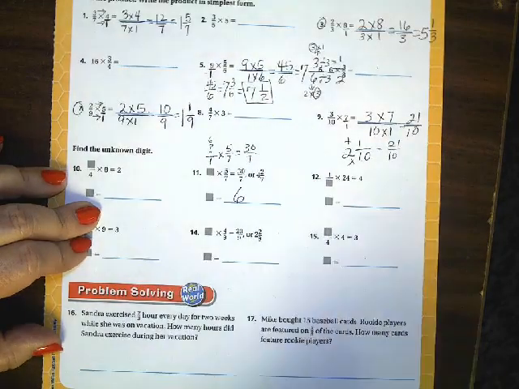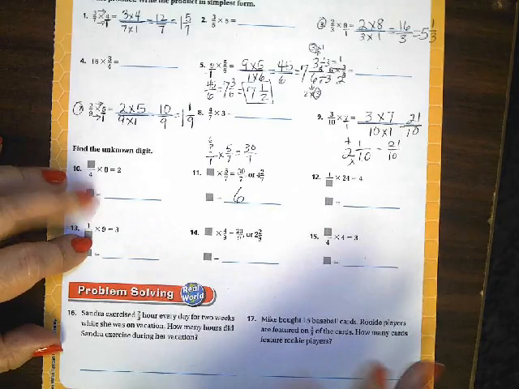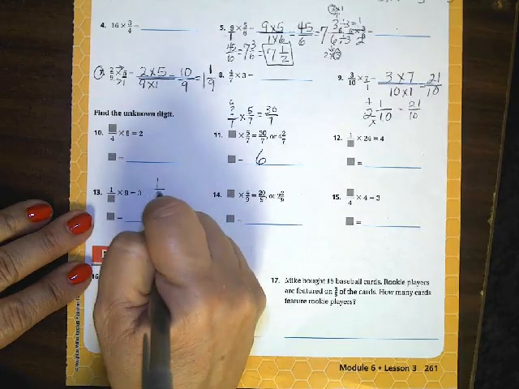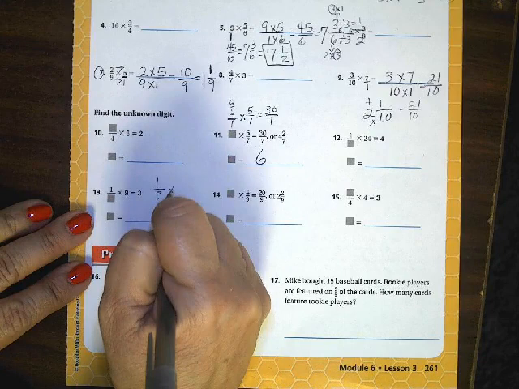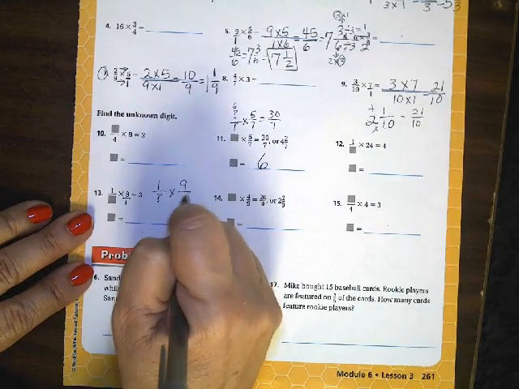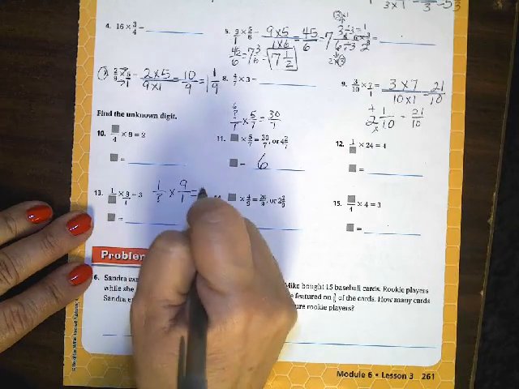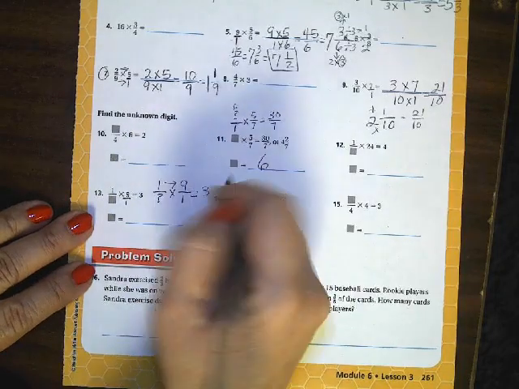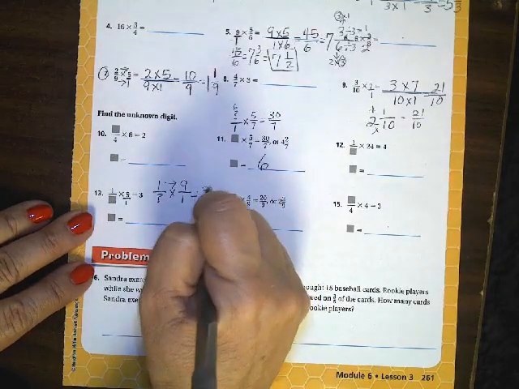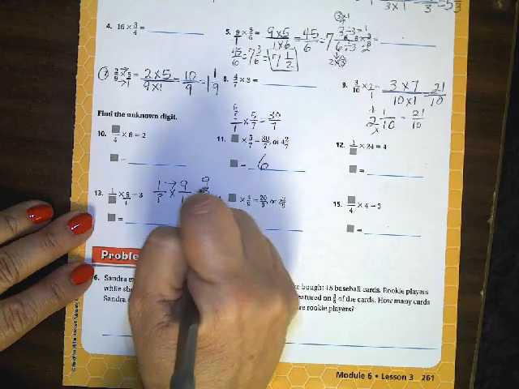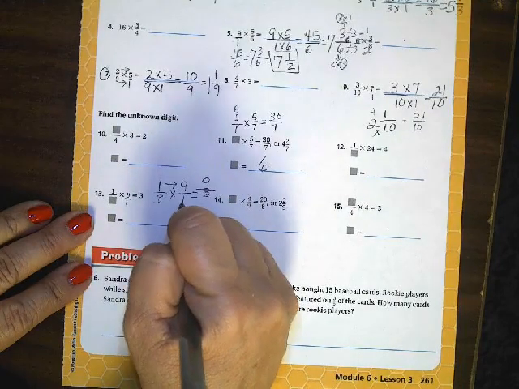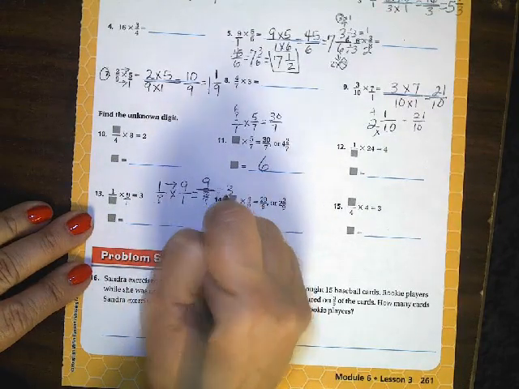6 times 5 equals 30. Let's look at number 13. I'm going to do the same thing here. I'm going to rewrite it to where I have 1 something times 1 equals 3. So 1 times 9 equals, you know what, let me change this, equals 9. I'm going to take that out. I'm doing it with pen so you can see it. Then what times 1 will equal 3?